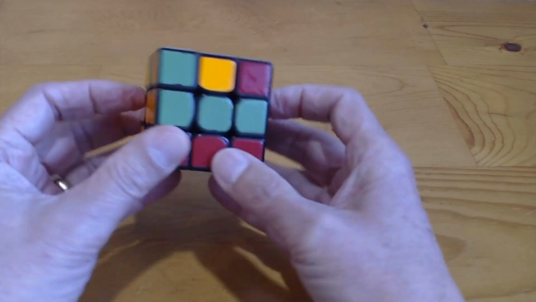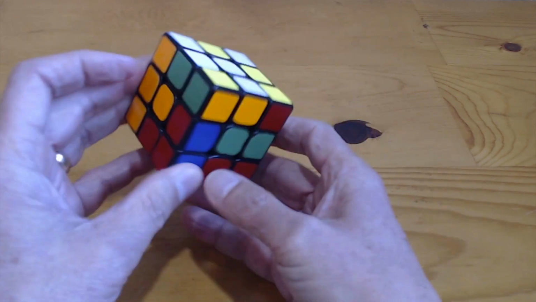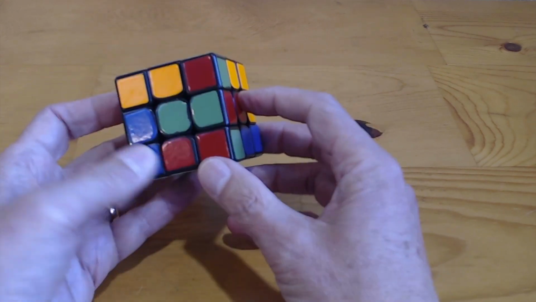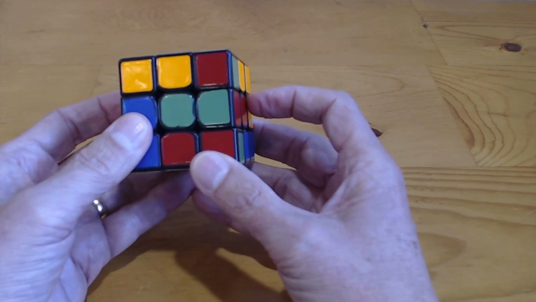And that R can actually be widened too. So I can do R wide, F2, R wide. So there's two sets of moves that give me a cancellation to a cheap fix.